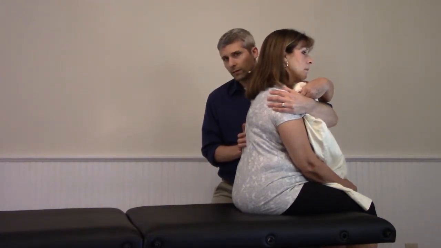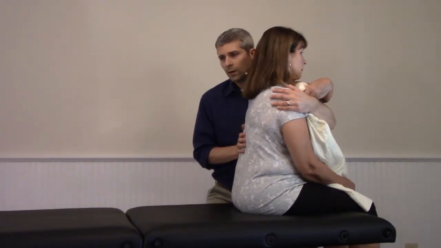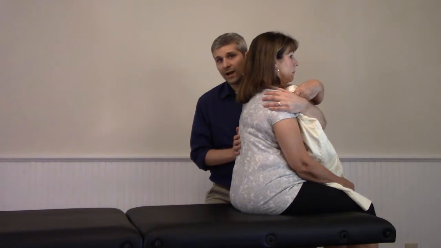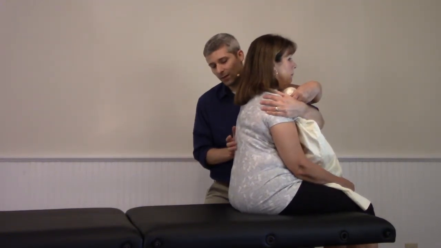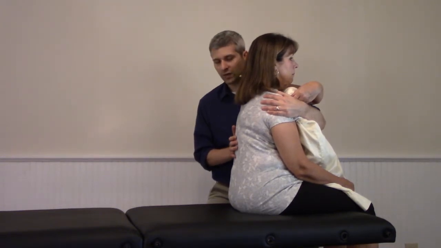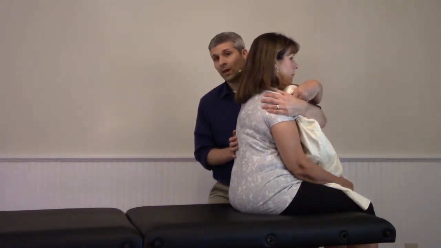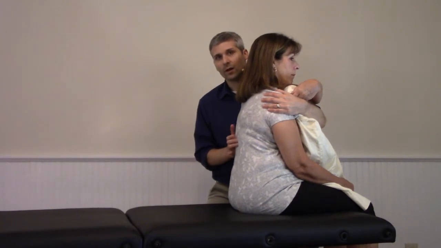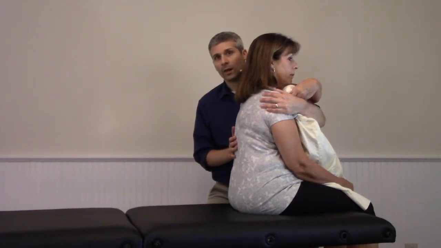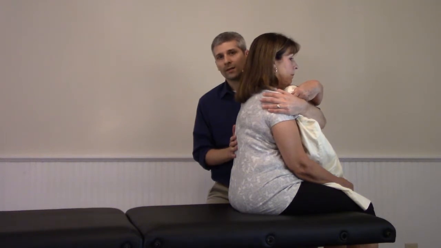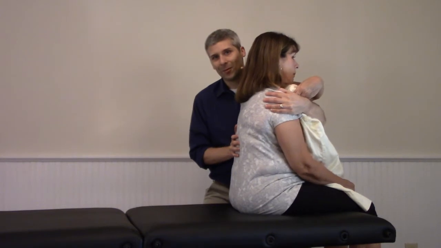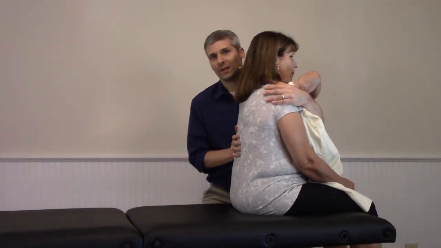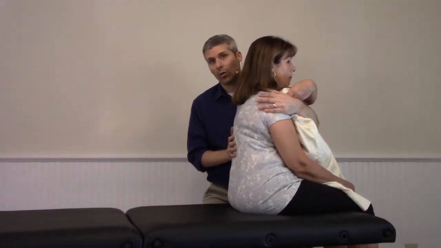I'm focusing right on this very specific segment in a very specific direction. Relax. I'm having her use her muscles to contract and then relax. And once they relax, it enables me to take that specific segment a little bit farther. Push down again. She's pushing down with her arm, but she's actually engaging these muscles of the spine and trunk that are holding her tight. Relax. They're holding her tight, and then when they relax, I'm able to take the joint into a new position where it had not been able to go before. That's the goal of the treatment.